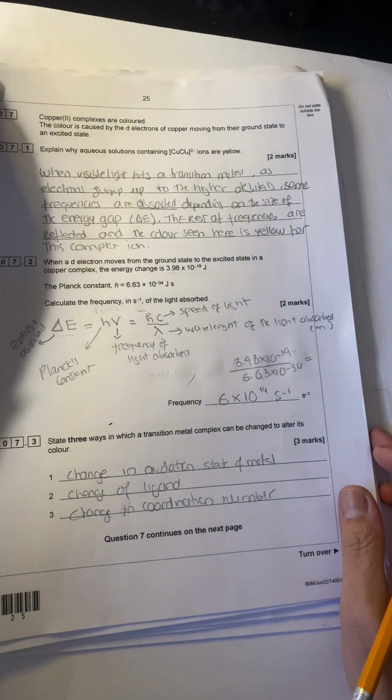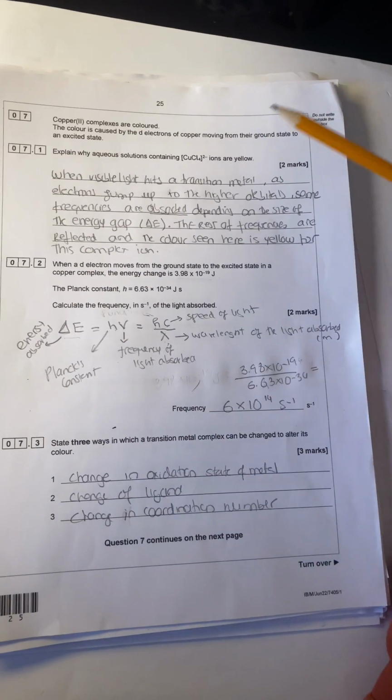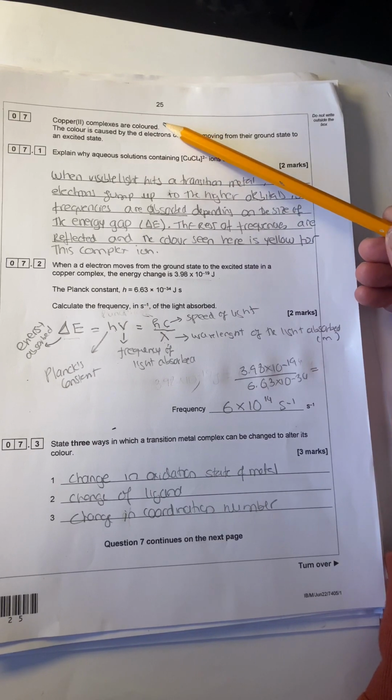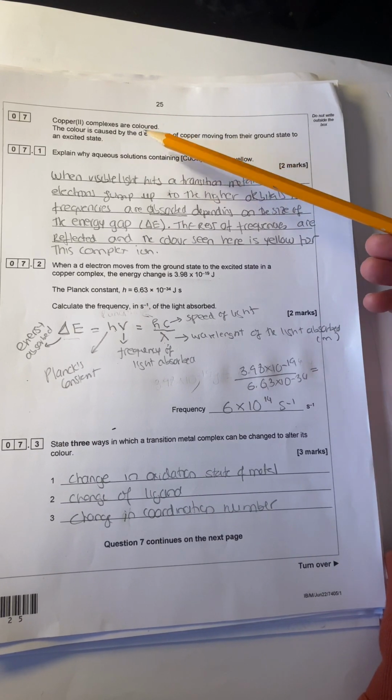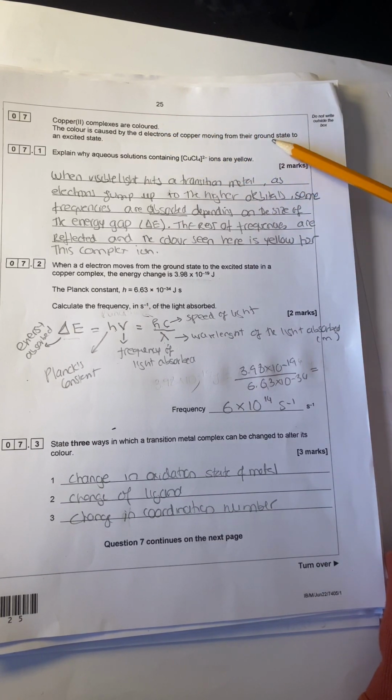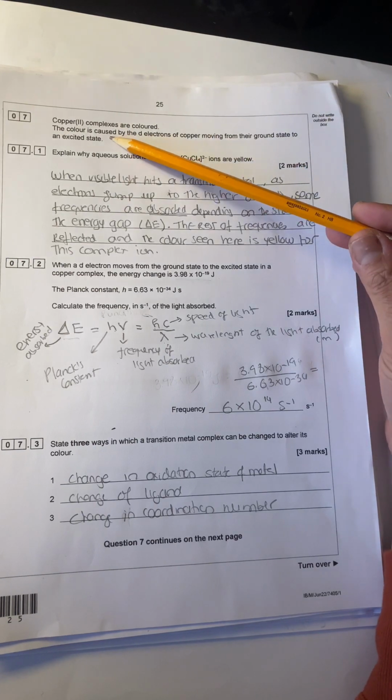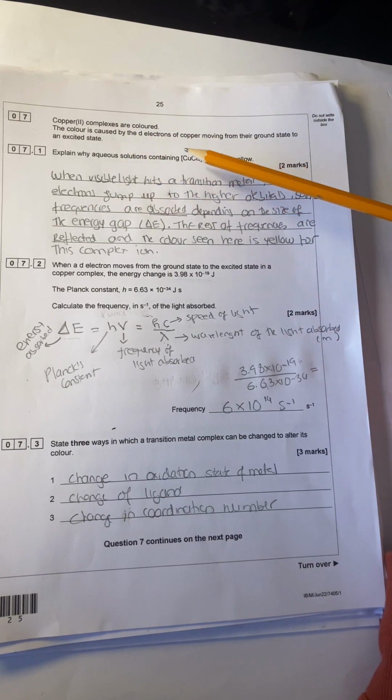Right, we're going to now start with question number 7. Copper 2 complexes are colored. The color is caused by the d electrons of copper moving from their ground state to the excited state. Explain why aqueous solutions containing CuCl4 2- ions are yellow. There are 2 marks here.